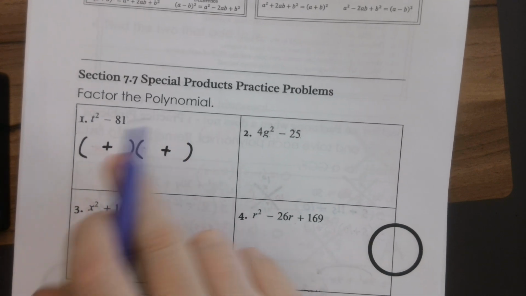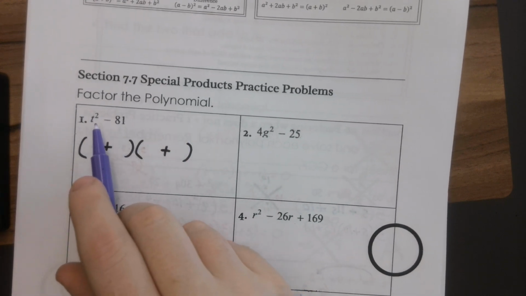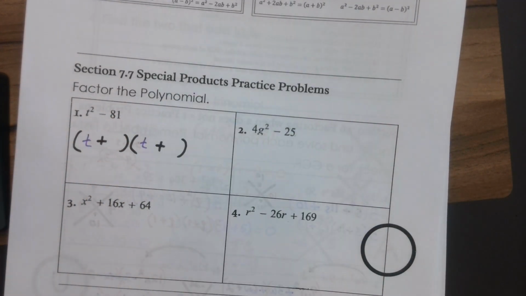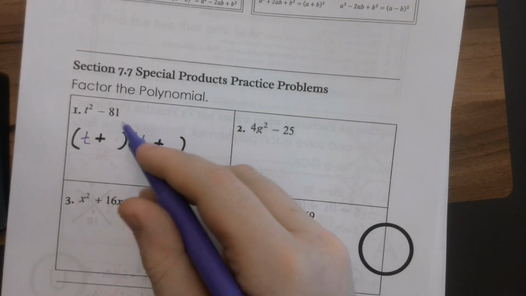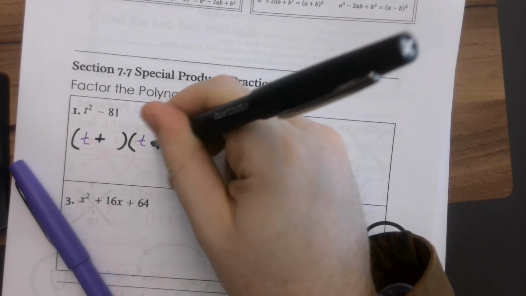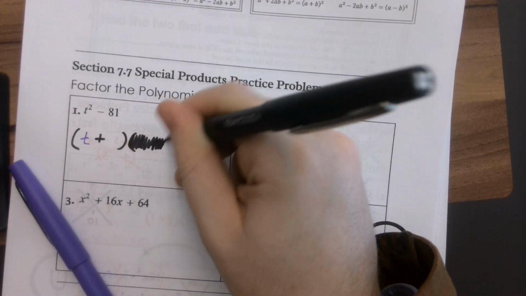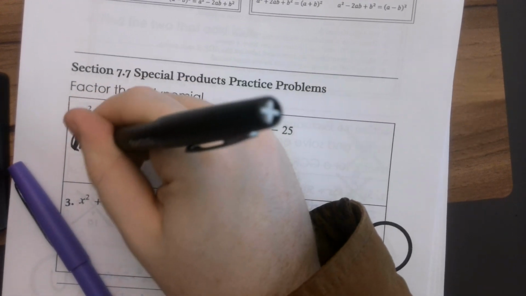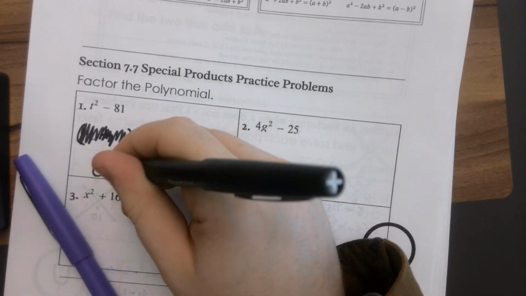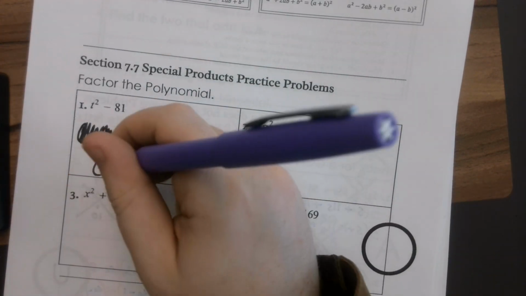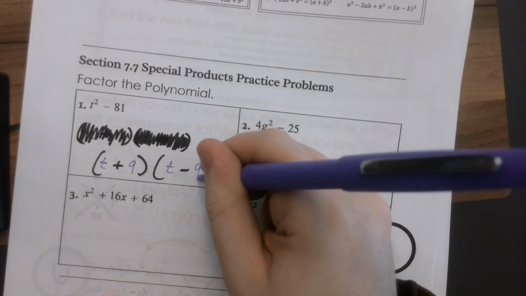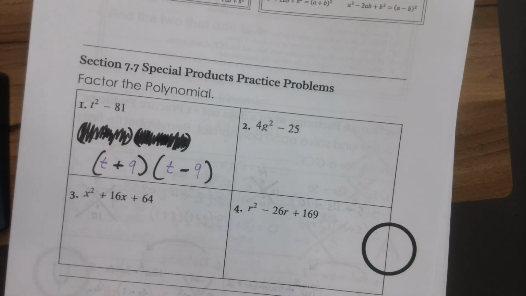The first term in both binomials is the square root of t squared. It's just t. The second term is the square root of 81. Whoops, I wrote this as a plus, not as a minus. I'm sorry, y'all. I'm going to just scratch this one out and rewrite it. We should get a plus in one of them and a minus in the other. Like I said out loud, the first term is t, the square root of 81 is 9. So this is our answer, t plus 9, t minus 9.